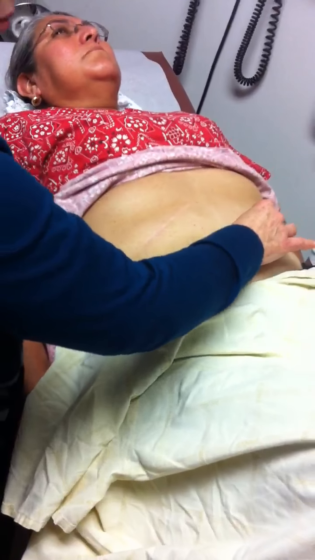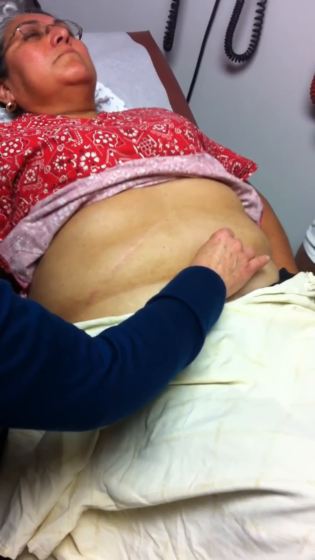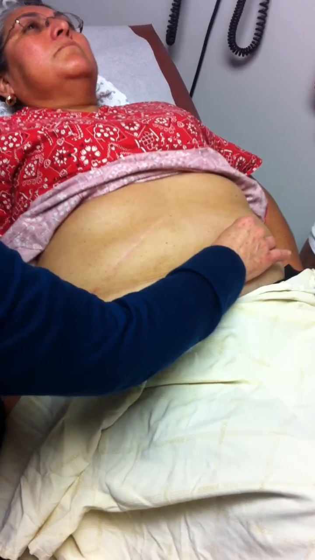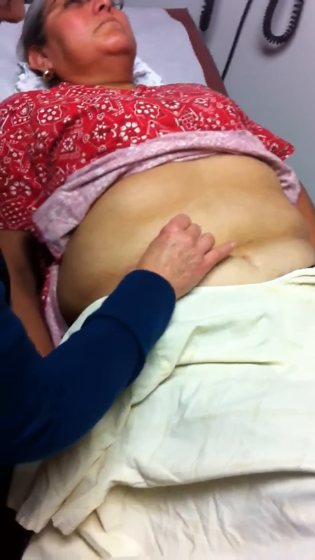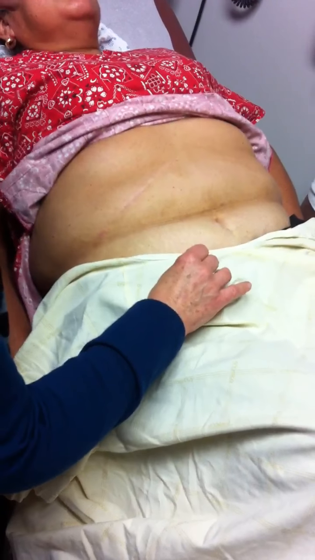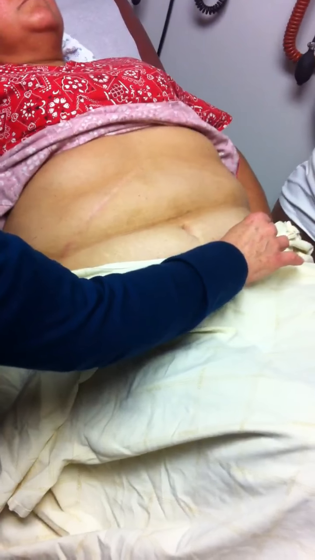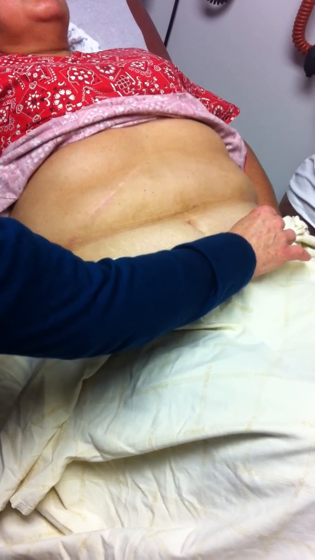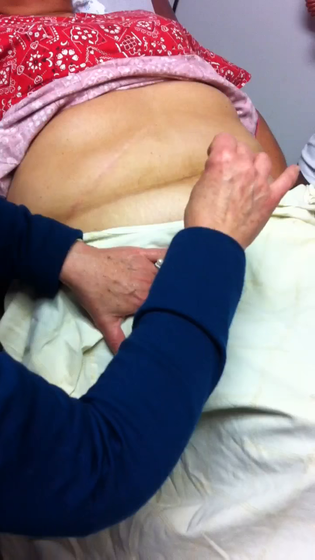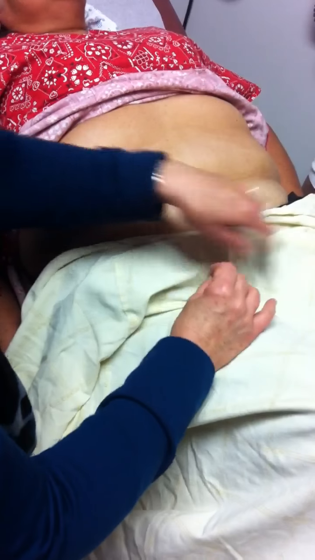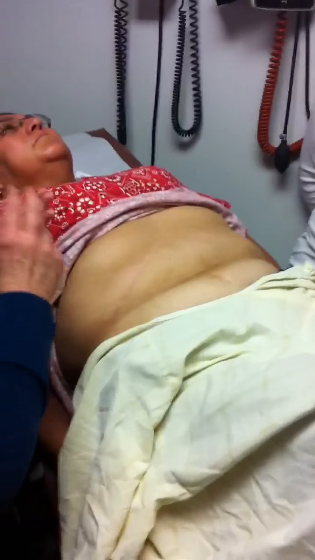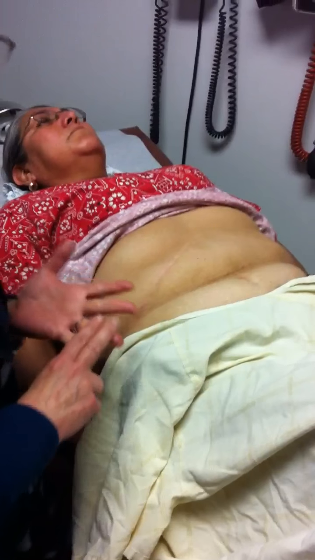So I'm going to listen over the abdominal aorta, and I want you to tell me what you're doing. The two renal arteries, the iliac arteries. Now, this is a combination of palpation and auscultation. Palpate both femoral arteries and listen. Yes? Okay.